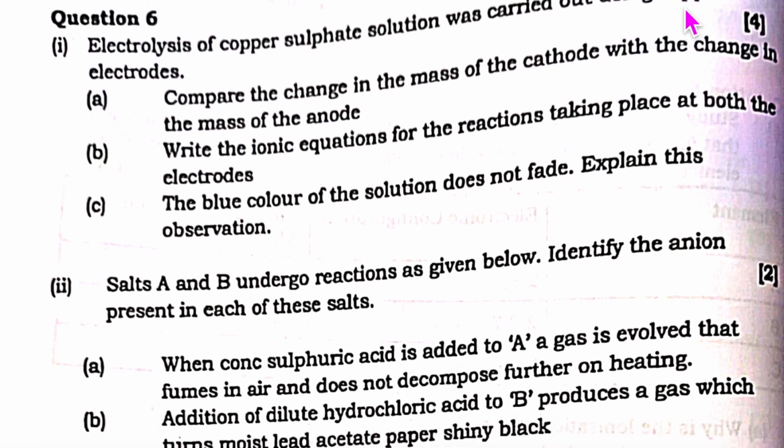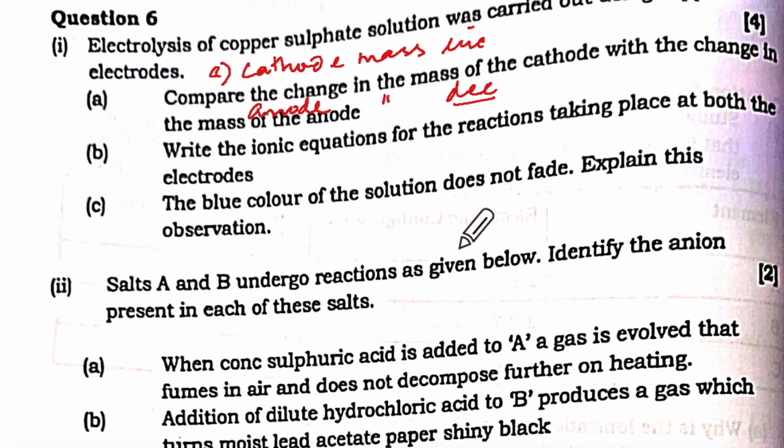Copper electrodes means blue solution will remain blue, it will not fade, correct? Compare the change of mass. Change of mass of cathode. What will you say? Cathode mass increases, and with the anode, so what you'll say? Anode mass decreases, correct? Because anode takes part in the reaction. Understanding? But when they say compare the change in mass, change in mass means, yeah, this increases, this decreases is correct.